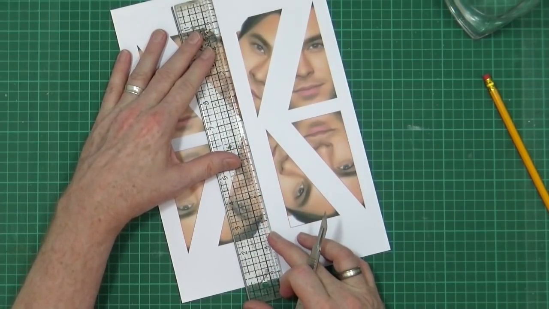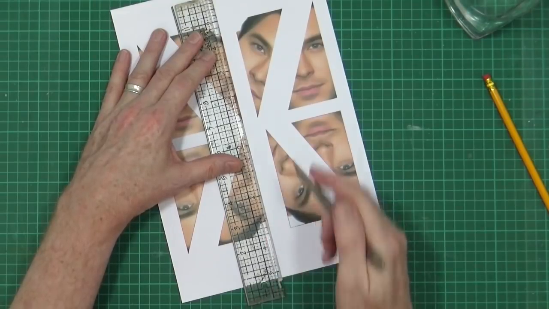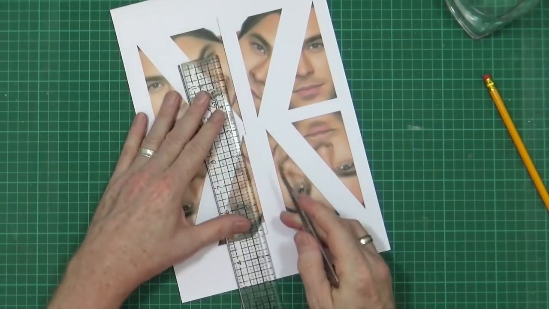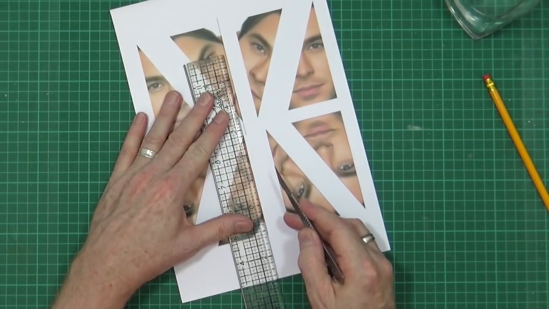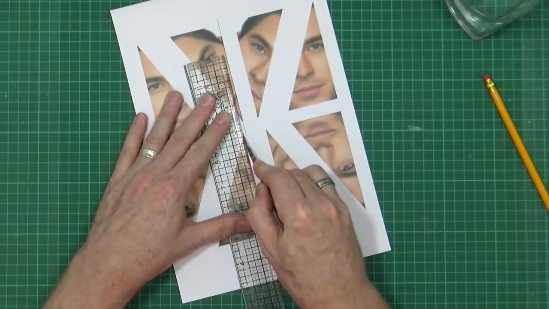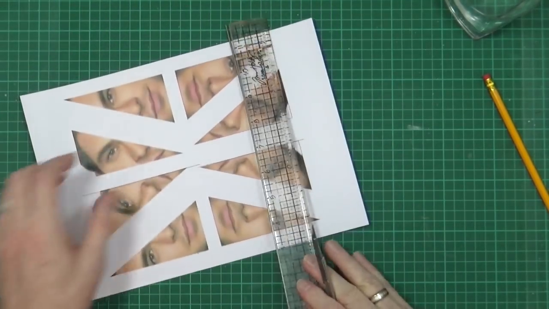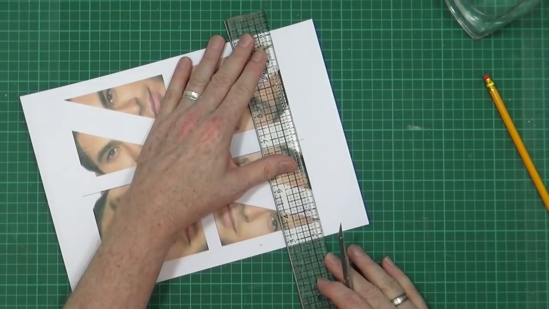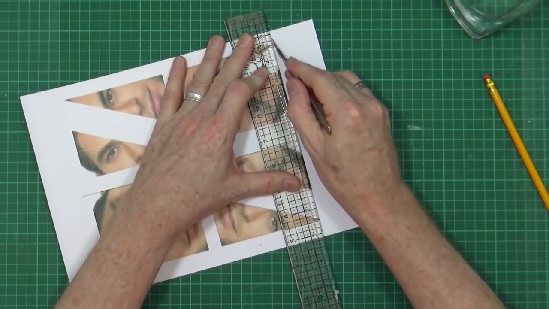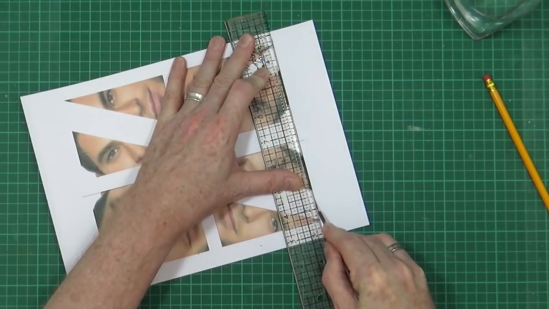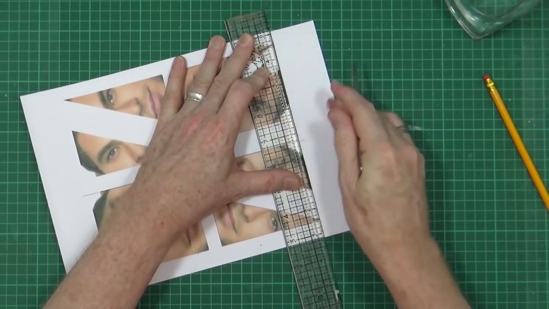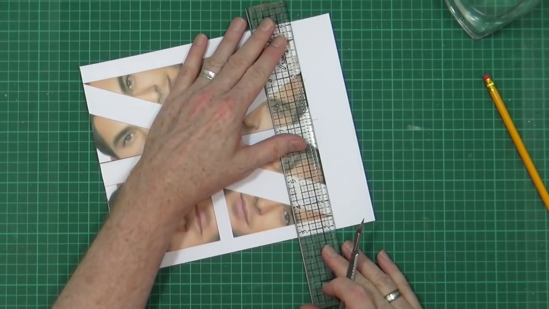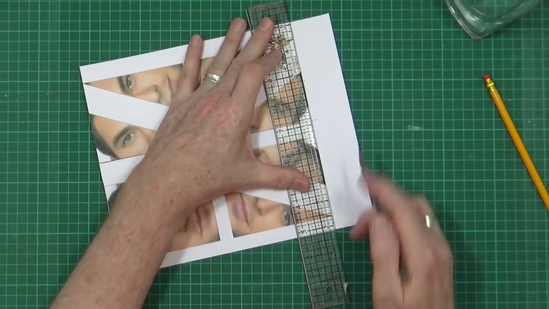I should have lined them all up. Not as prepared as I should be probably, but hey ho. We don't want a 2-minute video, do we? Because that's probably how long it would take if I had already gone and done everything. I'll tell you what I will do: I will put some music on and speed through this so you're not sitting and watching me laboriously cut stuff out.